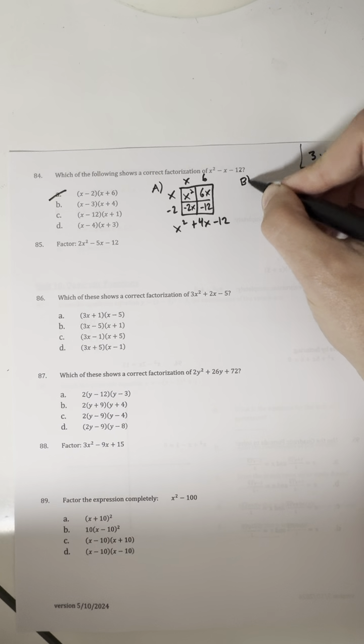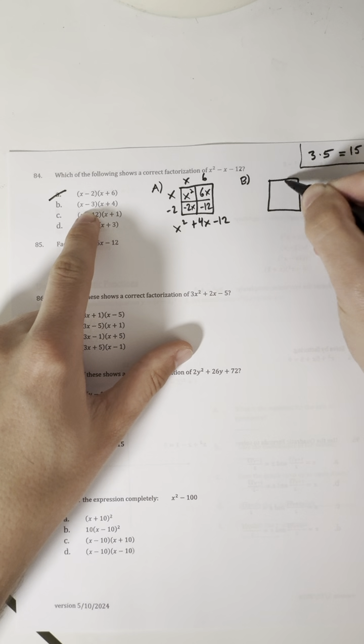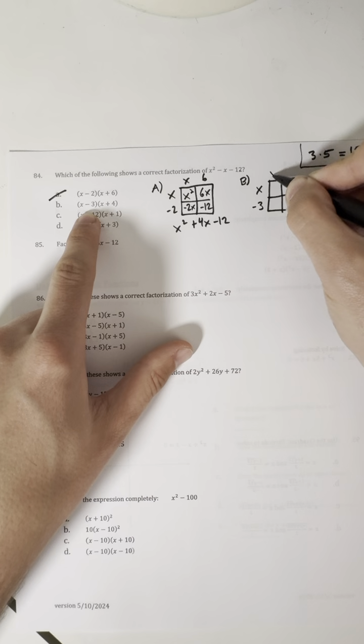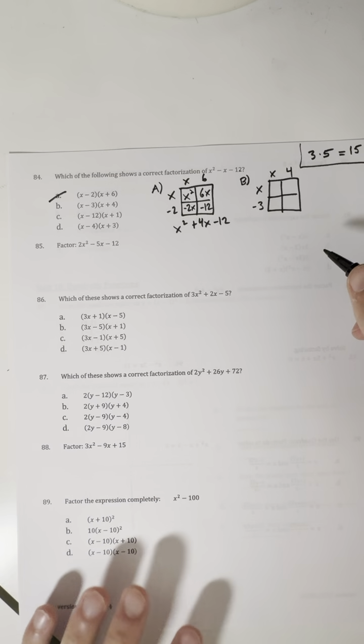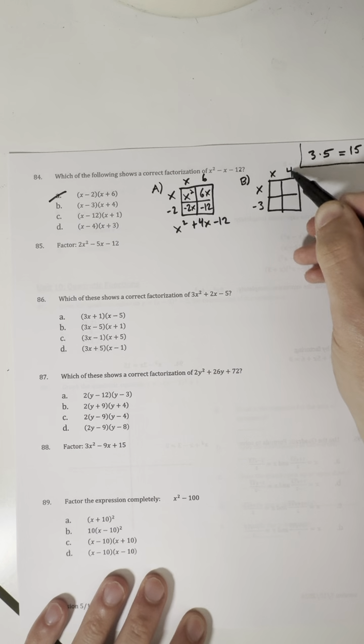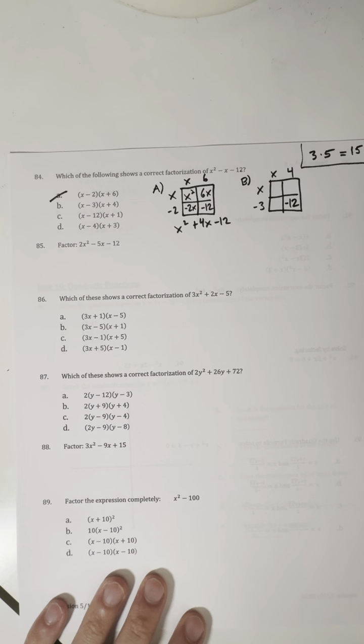We can go through and do a whole other box for B, but you might start to take some shortcuts. For example, this one is x minus 3 times x plus 4. You might say, okay, let me do the bottom right box first. Negative 3 times 4, I get negative 12. Okay, that checks out, right? That seems good. So far so good, let's keep going with this.